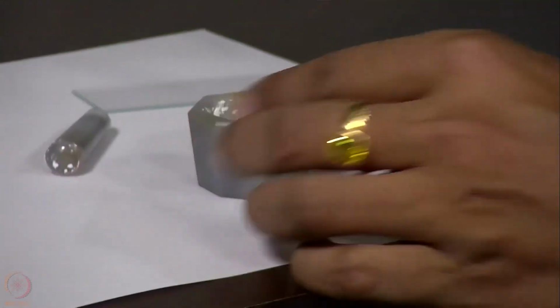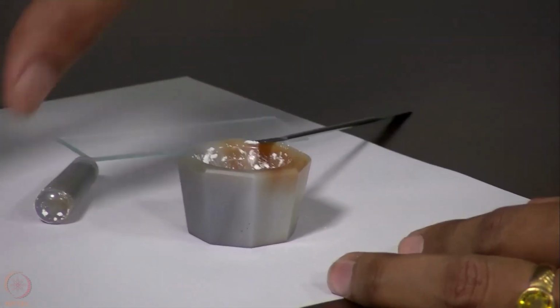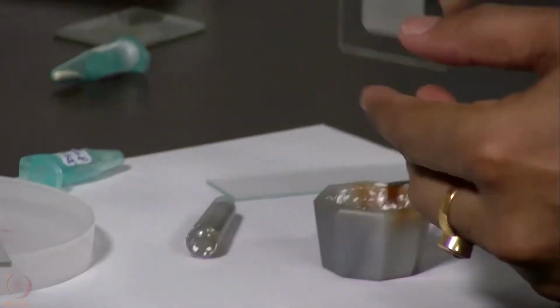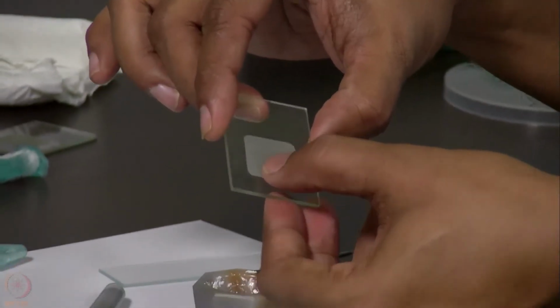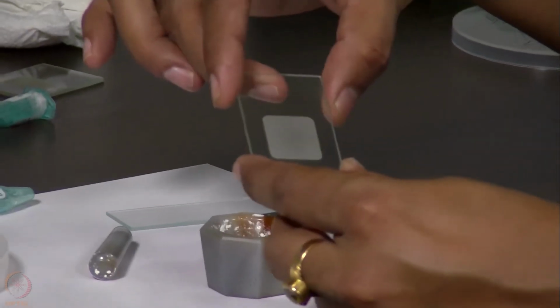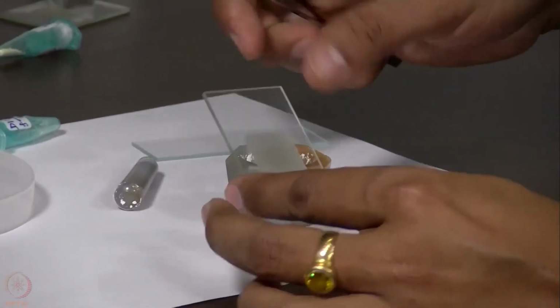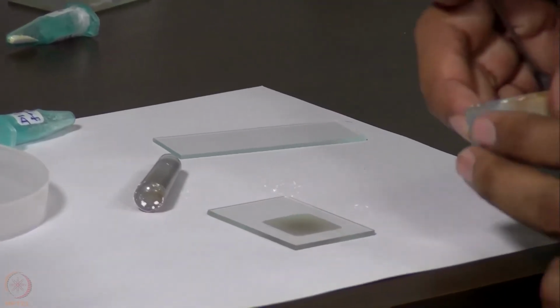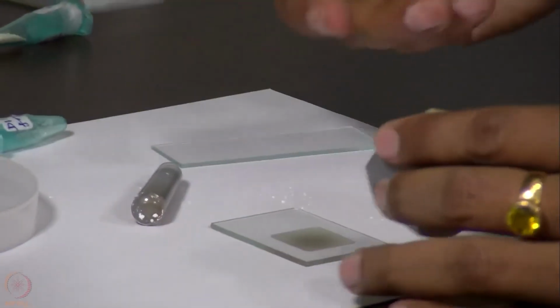Since we have very little sample, in this case we need to choose one of these plates which has the lesser depth. This plate, which I can feel with my finger, has a lesser depth. This is about 0.1 mm depth sample plate. So we should place the sample in the central zone of this plate.